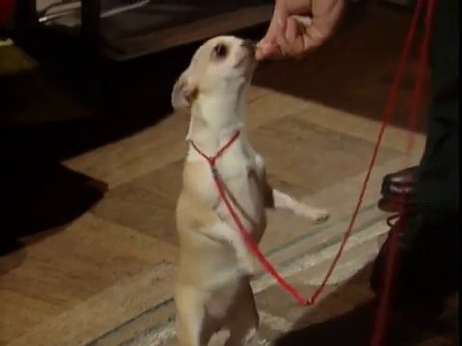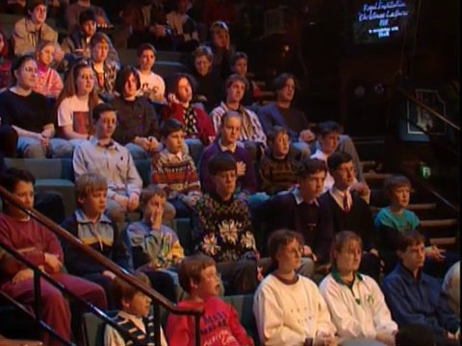What are their names? Jemima and Wilf are Chihuahuas. Jemima is a smooth-haired Chihuahua. Wilf is a rough-haired Chihuahua. And both of them, comparatively recently, are descended from a wild wolf.